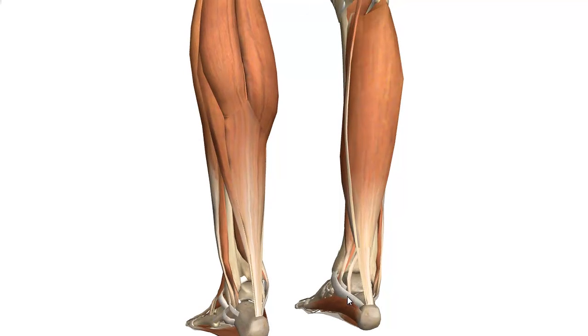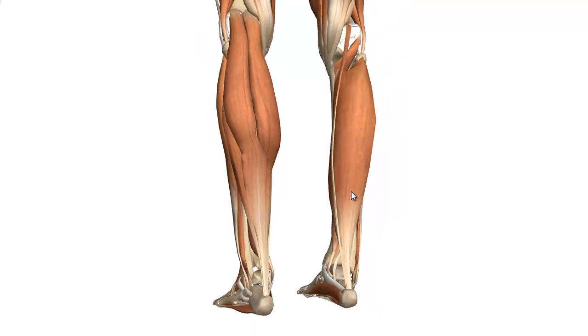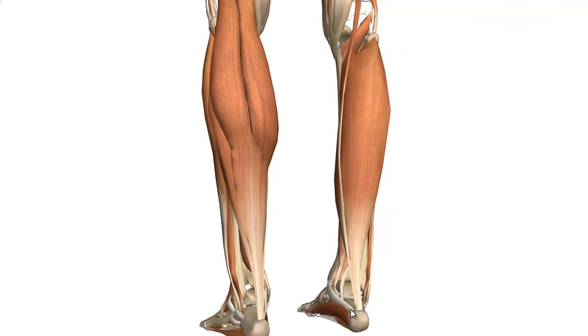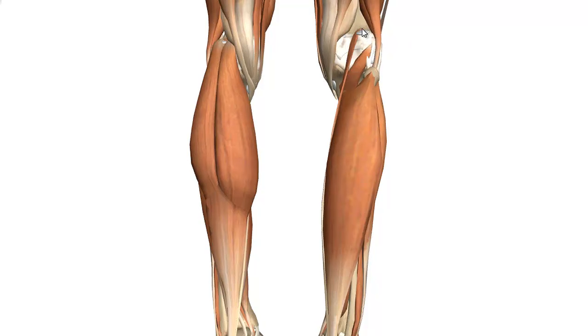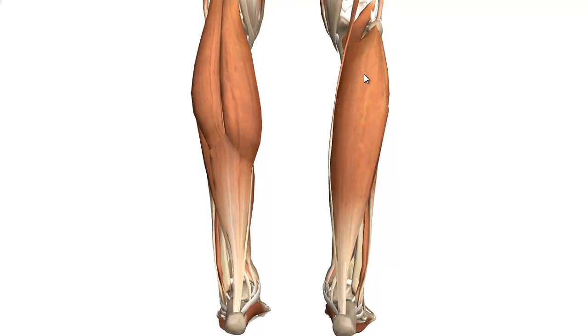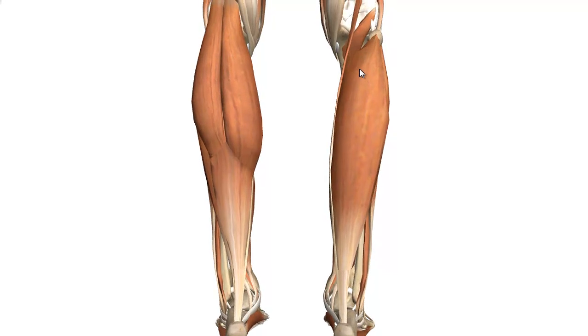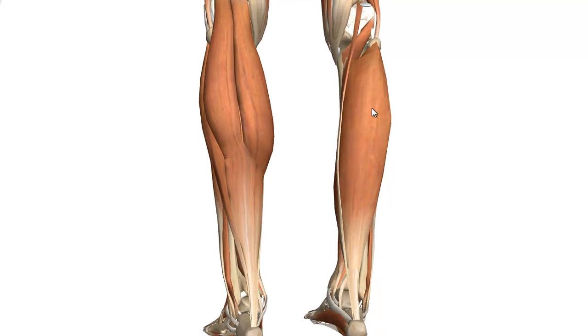So again, looking at its origin and its insertion, you could work out that this muscle acts to plantarflex at the ankle joint, and also because it originates on the femur, like the gastrocnemius muscle does, it can also flex at the knee joint. So the third muscle of the superficial group of the posterior muscles is this large muscle here, which lies underneath the plantaris muscle and the gastrocnemius.